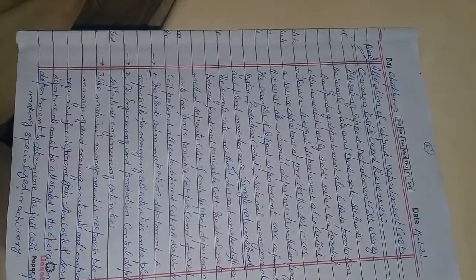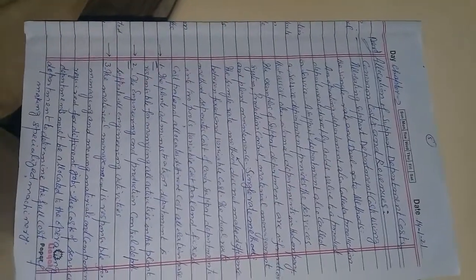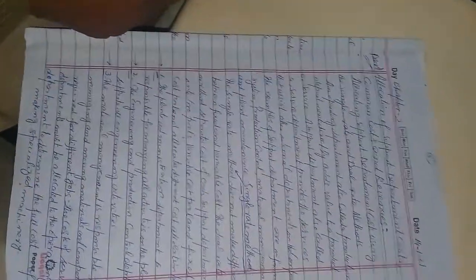Allocation of support department costs. This is our topic: common cost and revenue. This states what the common costs are which are incurred for manufacturing, or the costs which are incurred on purchase of merchandise for sale purpose and earning the revenues.